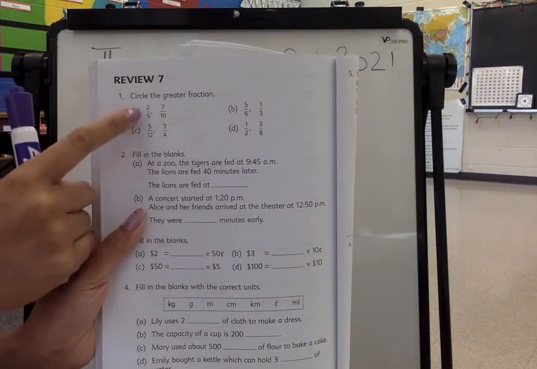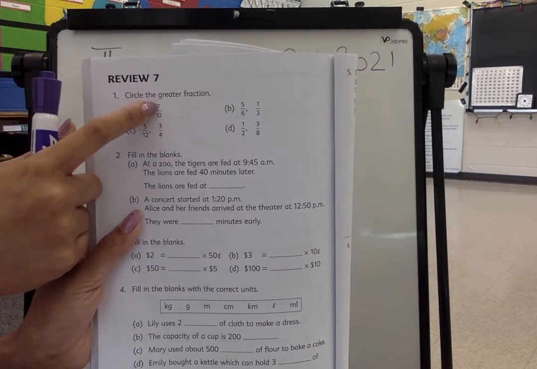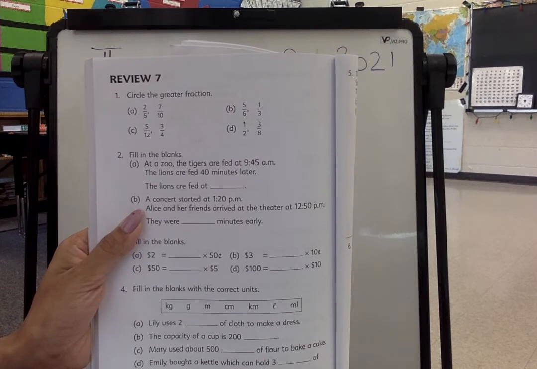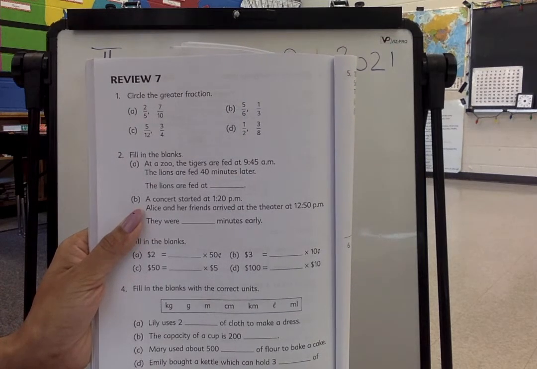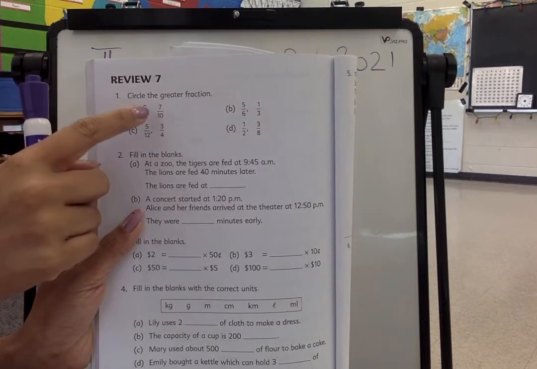We have a fraction that is 2 over 5 and we have 7 over 10. Which one do you think is the greater fraction? If you said 7 over 10, that is correct. Okay? So remember your fractions.